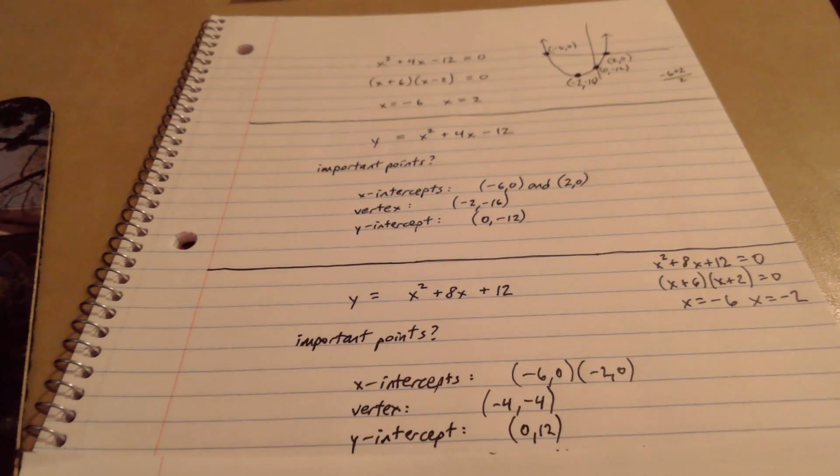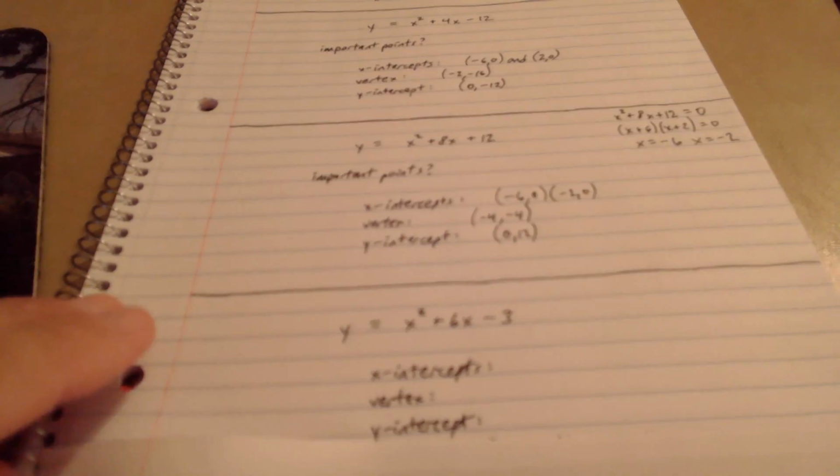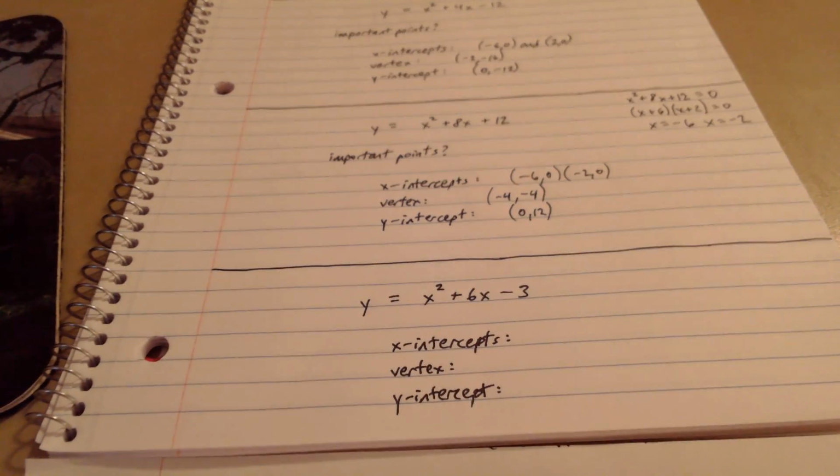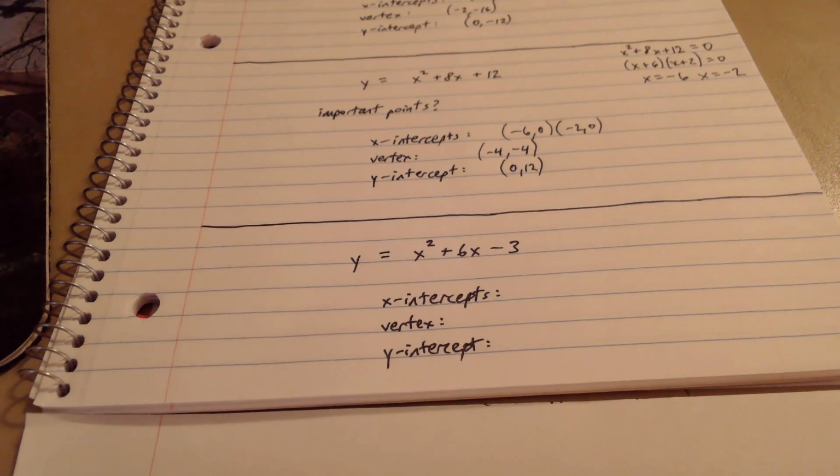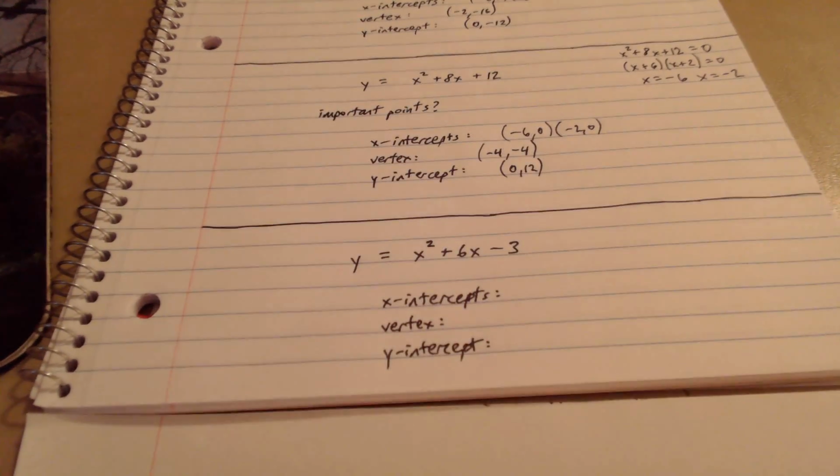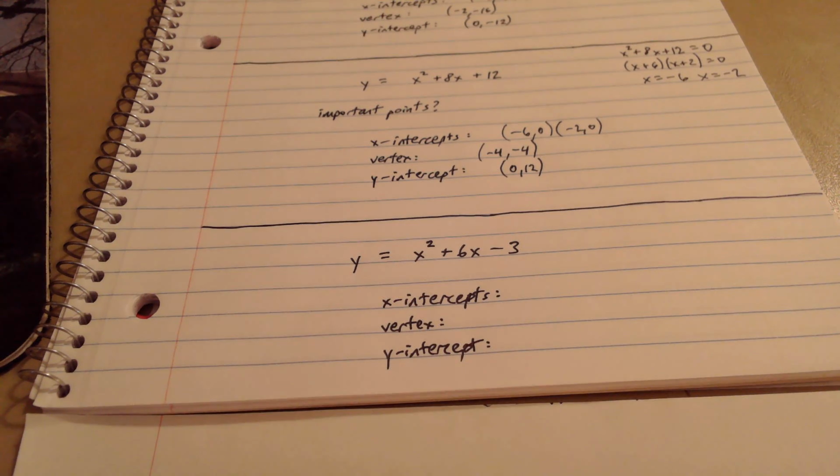Easy enough? Okay, so those should seem pretty basic. The last one I want to talk about is this. Now this one, let me change this camera just a wee bit. x squared plus 6x minus 3. You might notice right off the bat that guy doesn't factor.